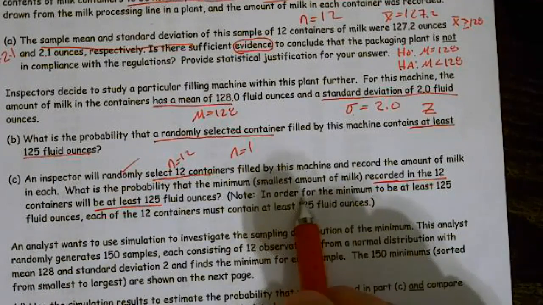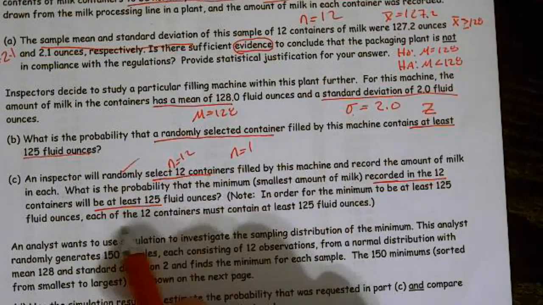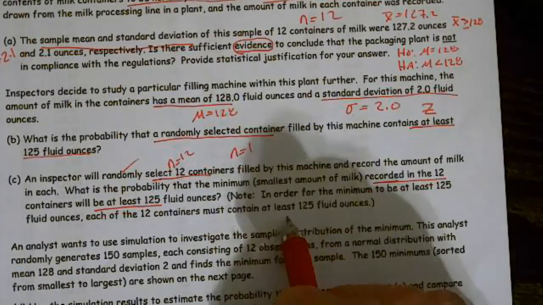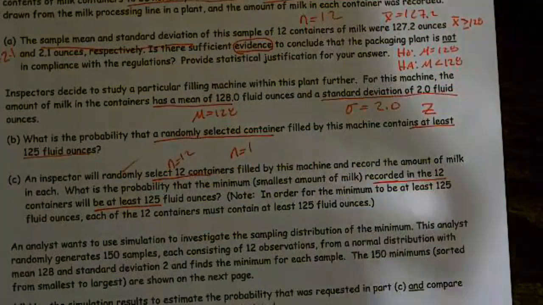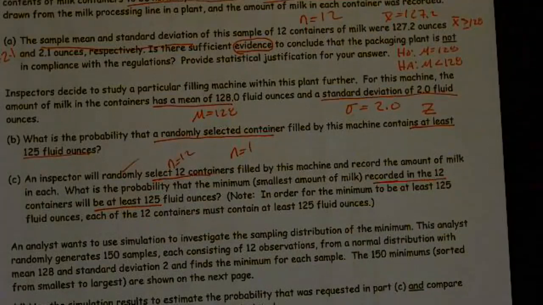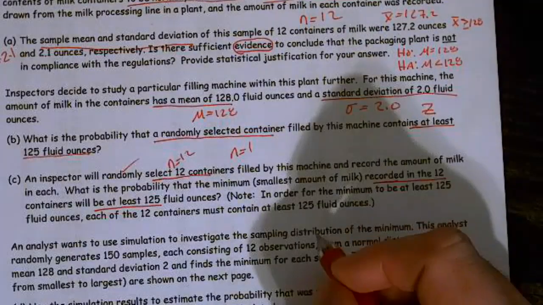And it says, note, in order for the machine to be at least 125, each of the 12 containers must contain at least 125. Now, I'm surprised they gave us that extra information. That was nice of them. But I want you to consider this.